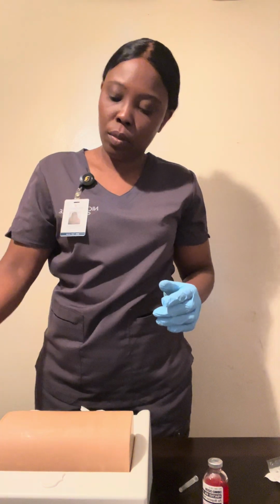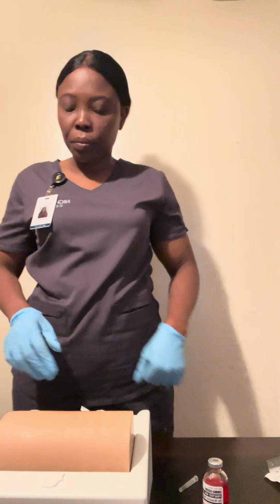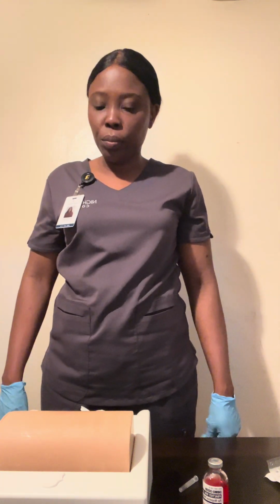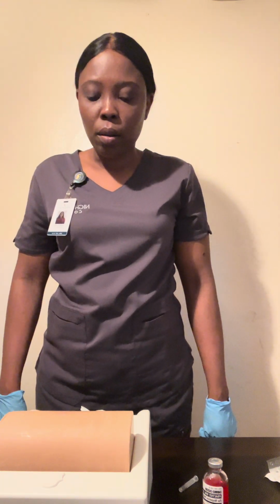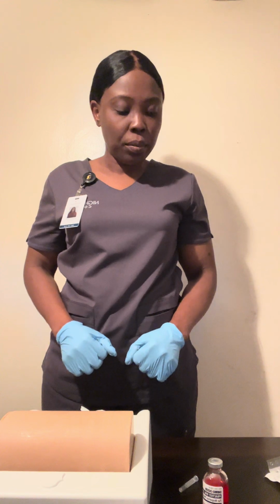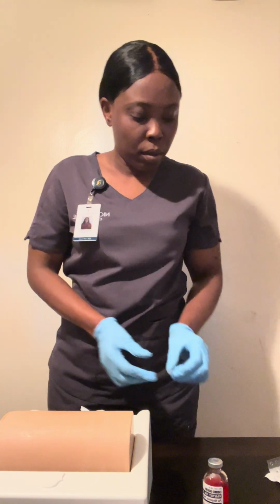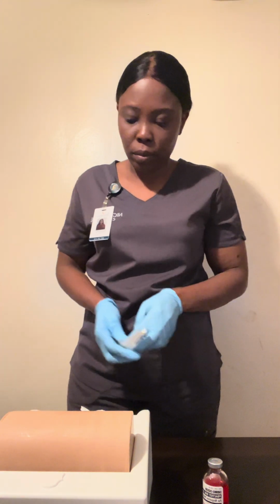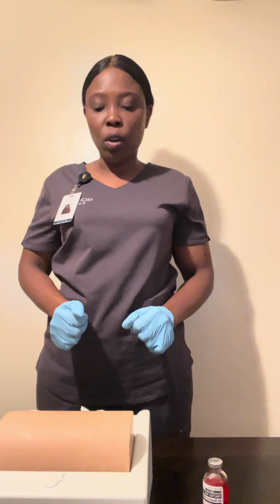And then I'm gonna remove the gauze, clean everything, and discard everything. I'm gonna make sure my patient is in a comfortable position.